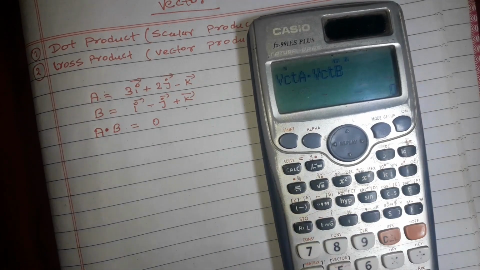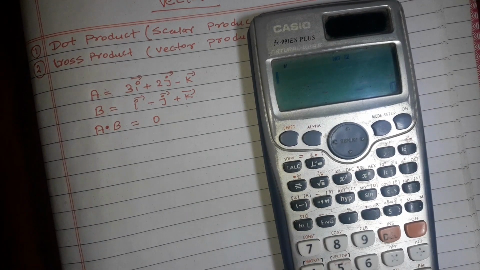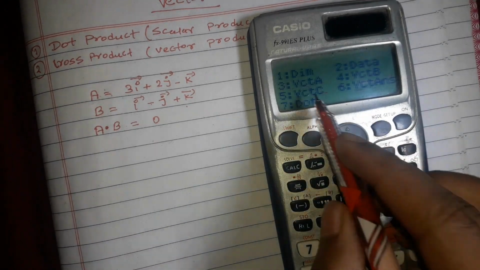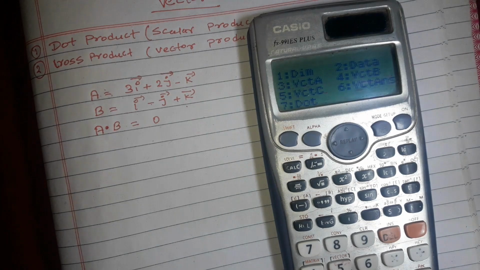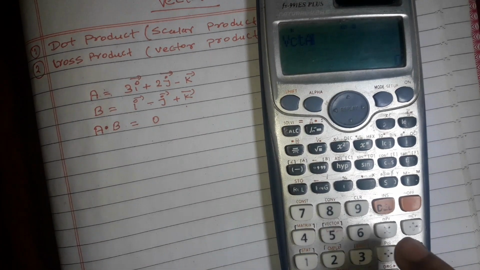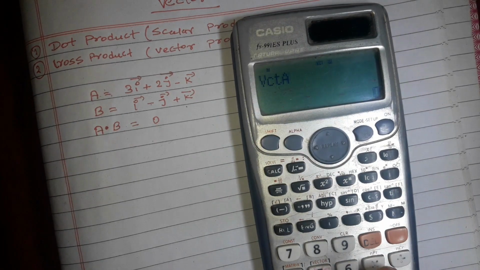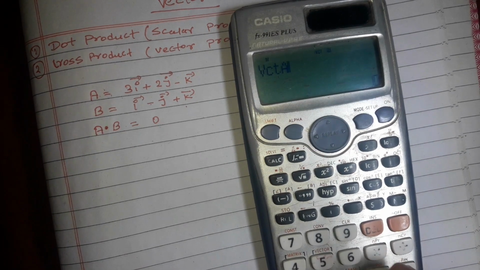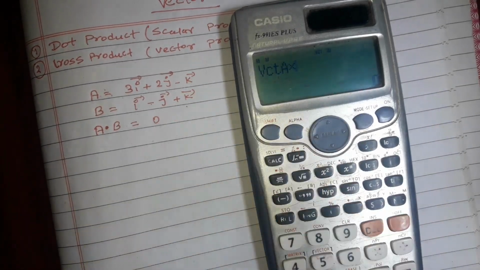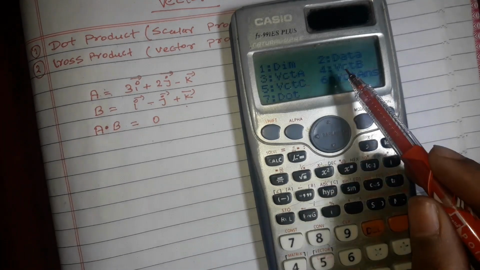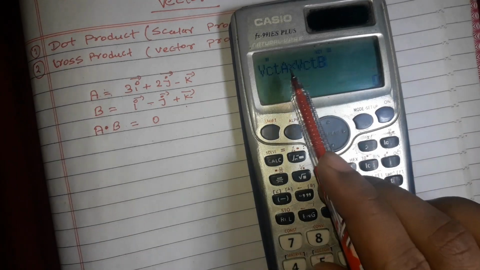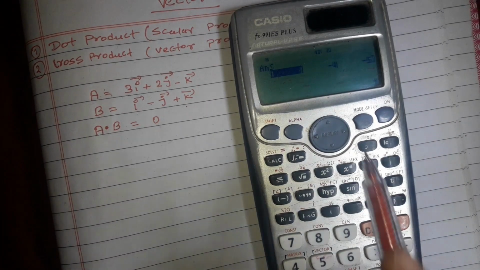Now let's find the cross product. For the cross product, the process is the same. Press shift plus 5, then take vector A by pressing 3. Then for the cross product, directly press the cross button. Again go to shift plus 5, then vector B, that is number 4, press 4. Now vector A cross vector B is equal to this.